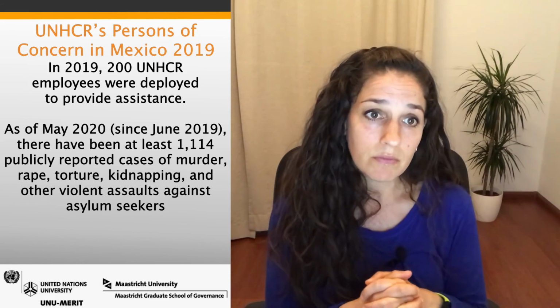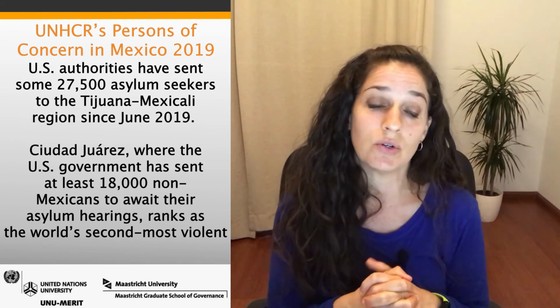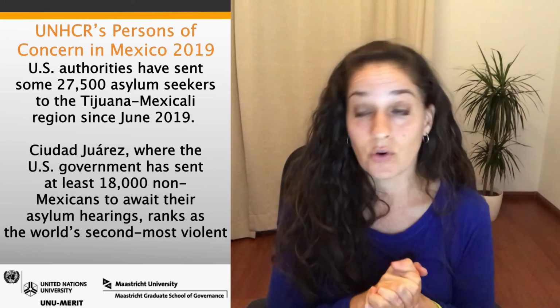According to a January 2020 estimate by human rights groups, the U.S. authorities have sent some 27,500 asylum seekers to the Tijuana, Mexicali region since June 2019. Tijuana was the world's most violent city in 2019, according to yearly rankings by Mexican research organizations. Also, Ciudad Juarez, where the U.S. government has sent at least 18,000 non-Mexicans to await their asylum hearings, ranks as the world's second most violent city, according to the same study.